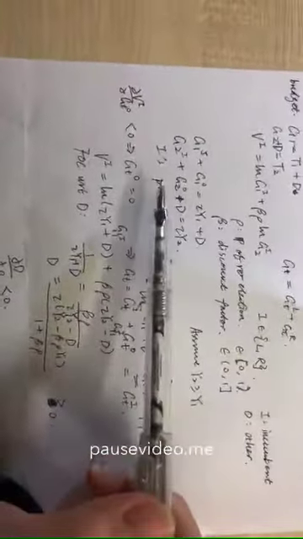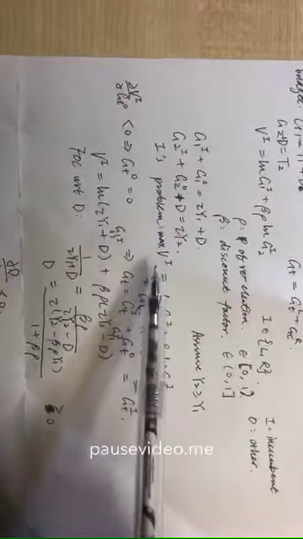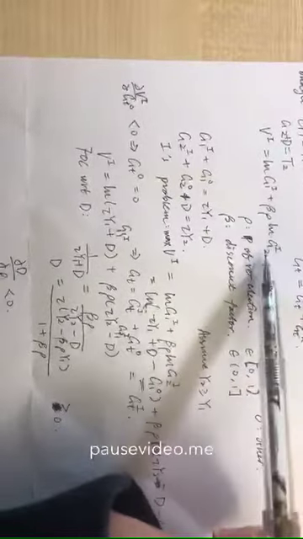Also, I assume that Y2 is larger than Y1. Okay, so the incumbent party's problem is to maximize its utility here, and we can substitute G1 and G2I by rearranging these two, and we get this.